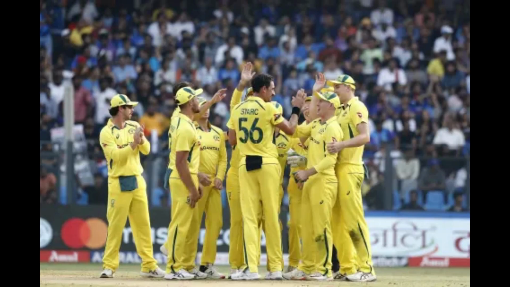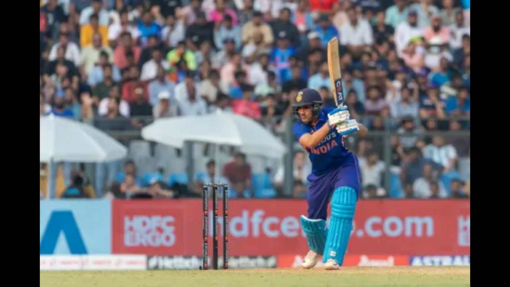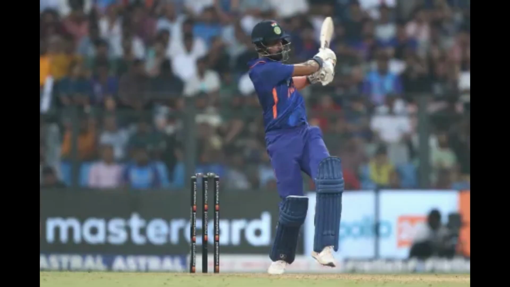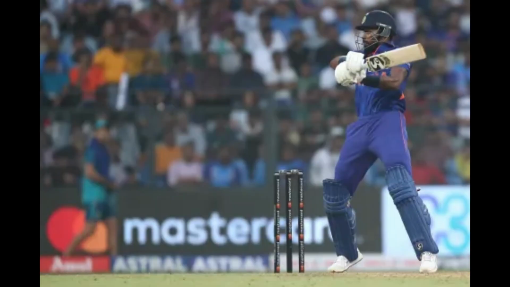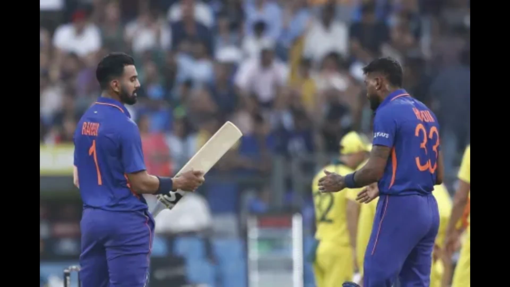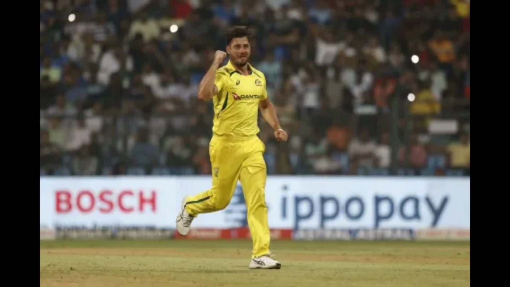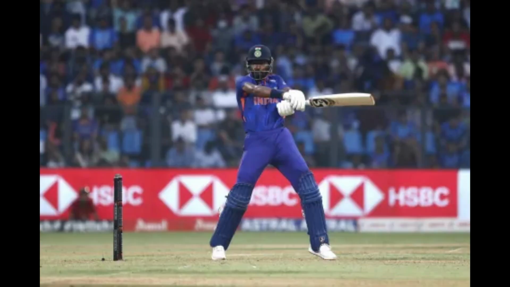19.3. Jadeja to Mitchell Marsh. 4. Crunched. A bit shorter in length, that's all that Mitchell Marsh needs. 19.4. Jadeja to Mitchell Marsh. Out caught by Siraj. This is a big breakthrough for India. Jadeja bowls this one a bit slower through the air and outside off, inviting an audacious stroke from Mitchell Marsh again. 22.4. Kuldeep Yadav to Labuschagne. Out caught by Jadeja. You can't keep Jadeja out of the game.